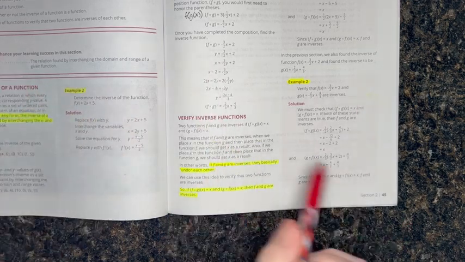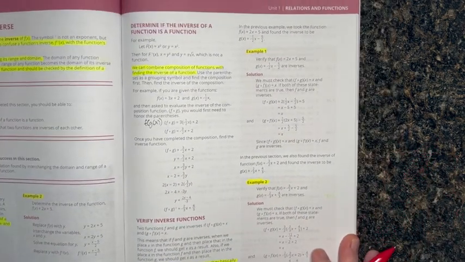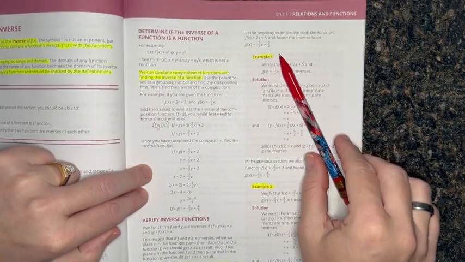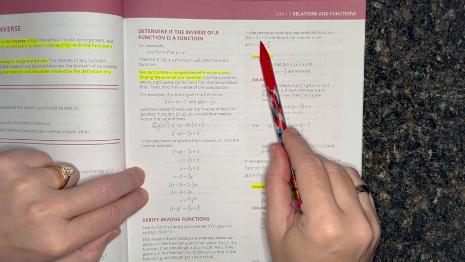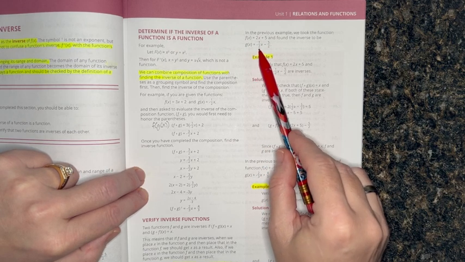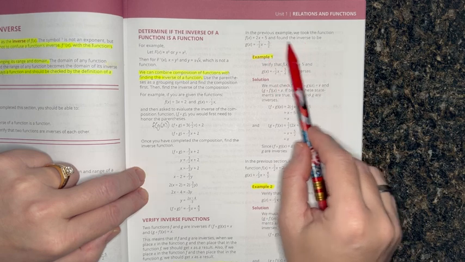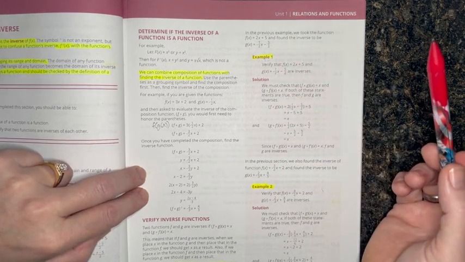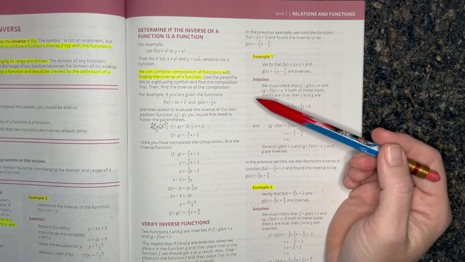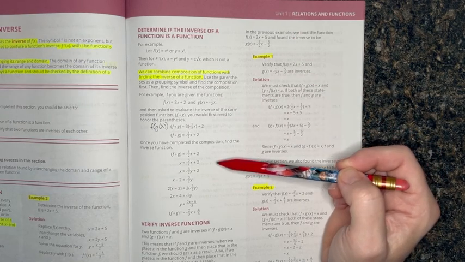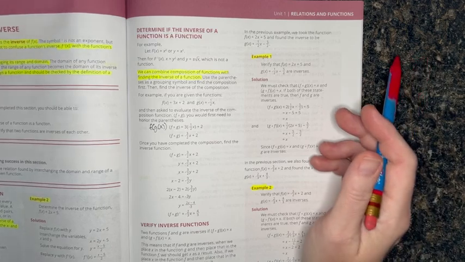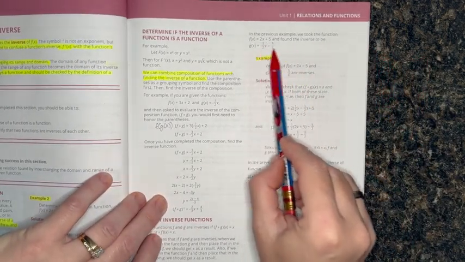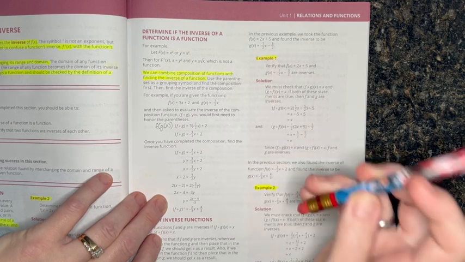So let's just take a look at the example and see what that actually looks like. It says, in the previous example, we found that f of x is 2x plus 5 and the inverse of that was that g of x is negative 1/2 minus 5 over 2. That was in which problem? Maybe on a different page. Anyway, we took this function and we found its inverse, and that was that.